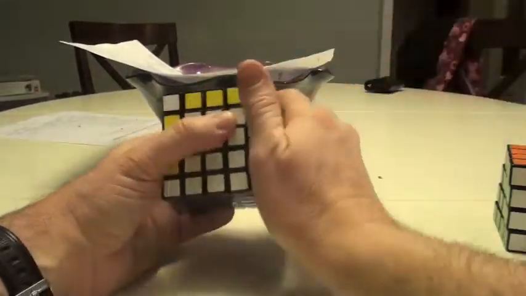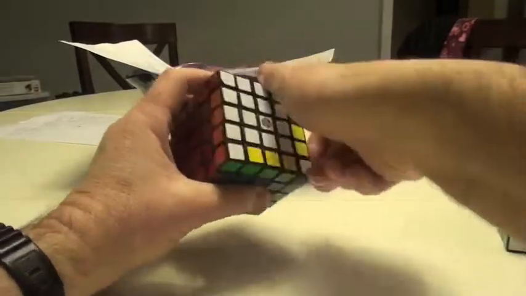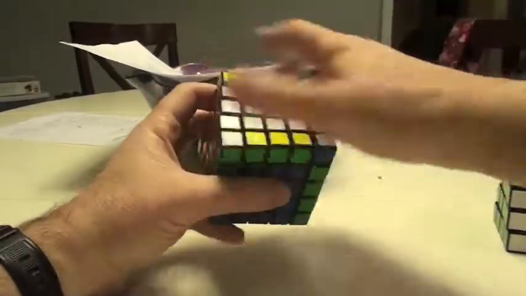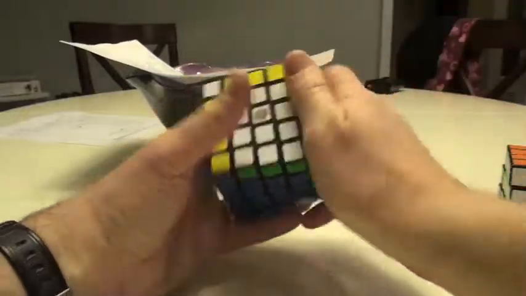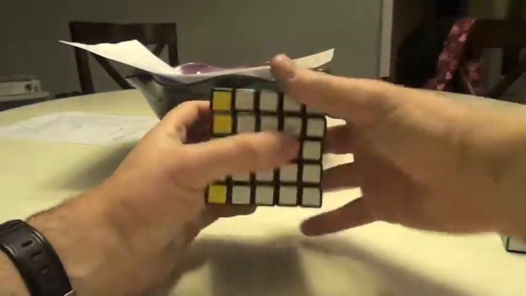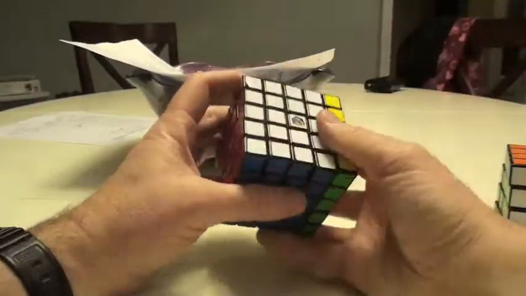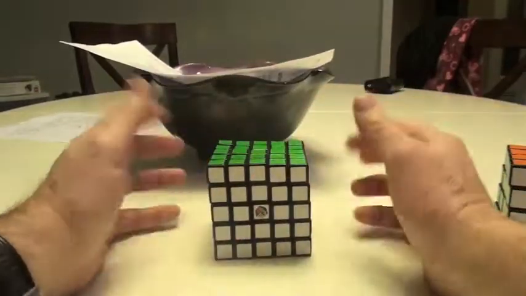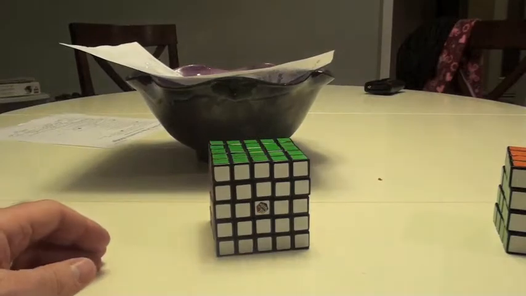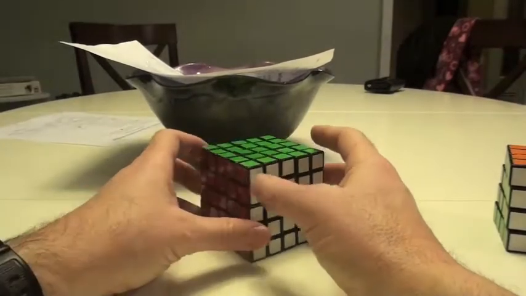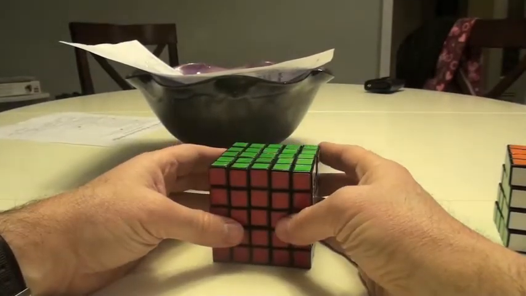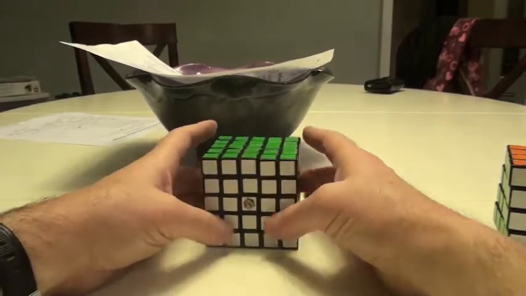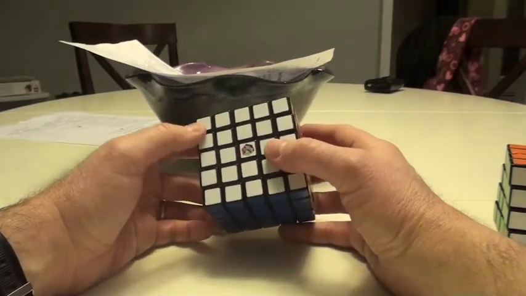So 2U, 2R, 2F, 2U, 2F, 2R, 2U, 2F as promised. They swapped, and now I just turn this back, and you got it. So that is your Rubik's 180 5x5 cube solve. So hopefully that answered the questions from those that had problems with this.